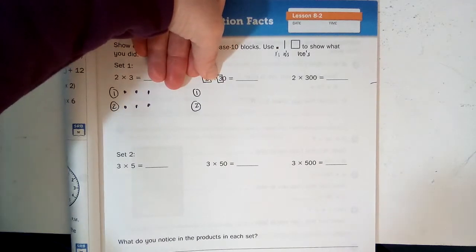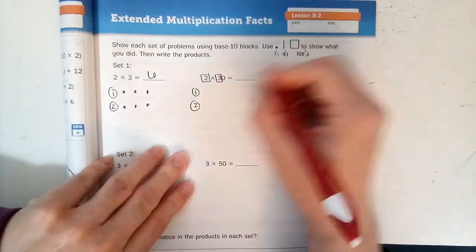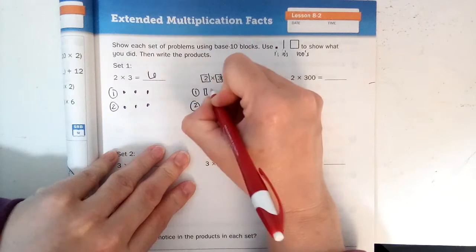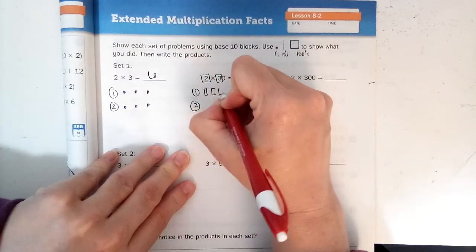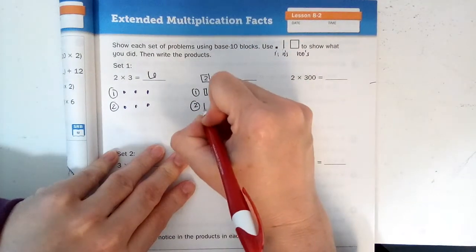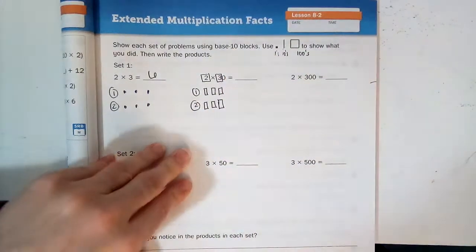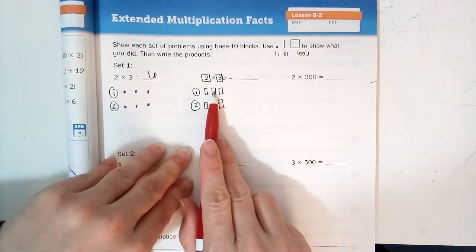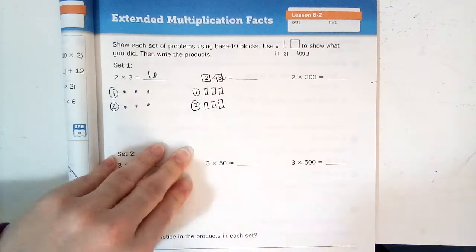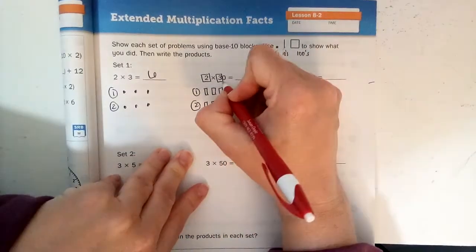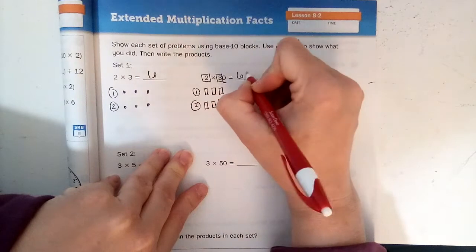It's 3 tens. So our tens look like this. 1, 2, 3 tens, and 1, 2, 3 tens. That's 10, 20, 30, 40, 50, 60. 60.